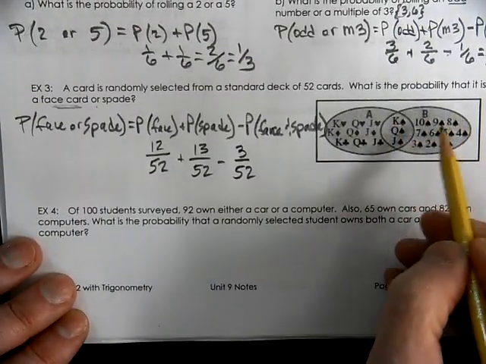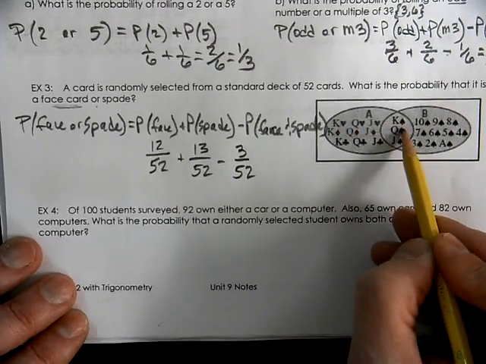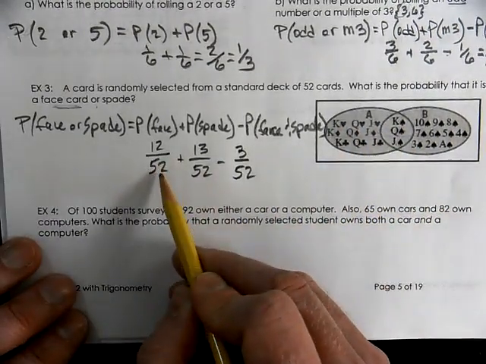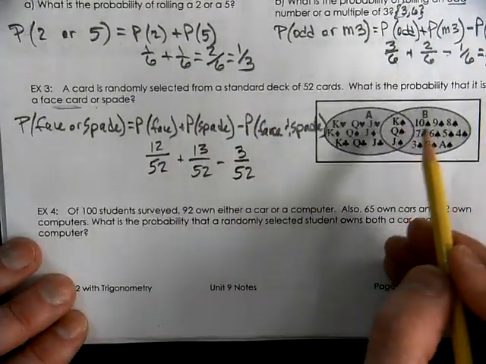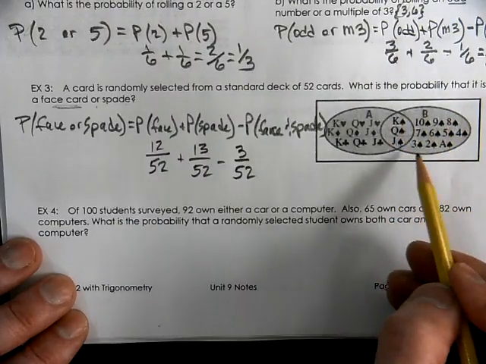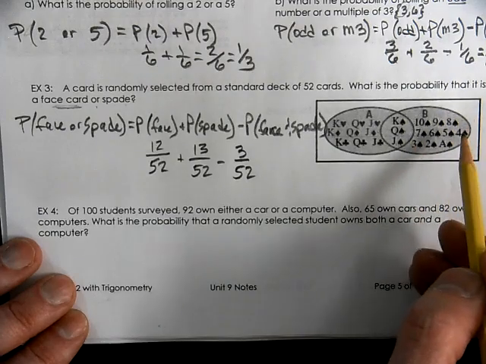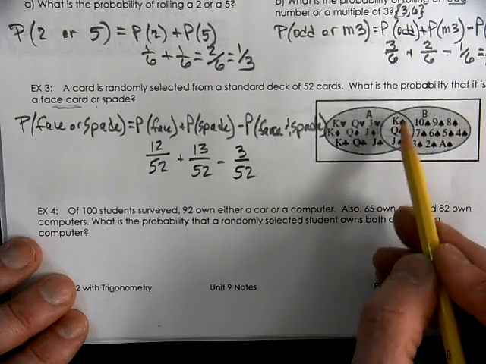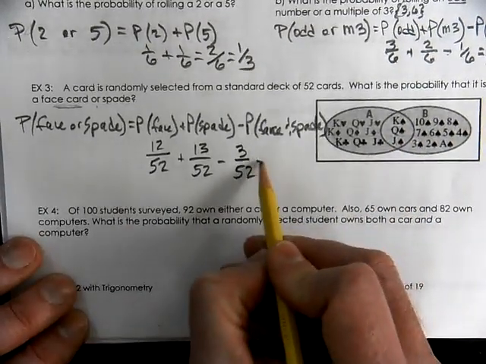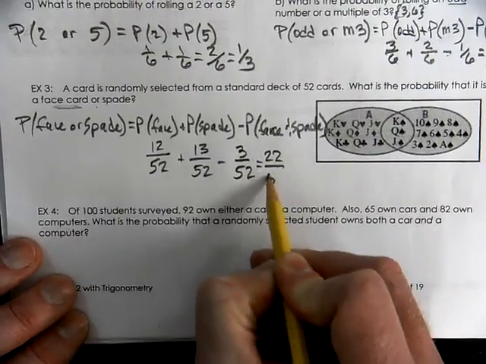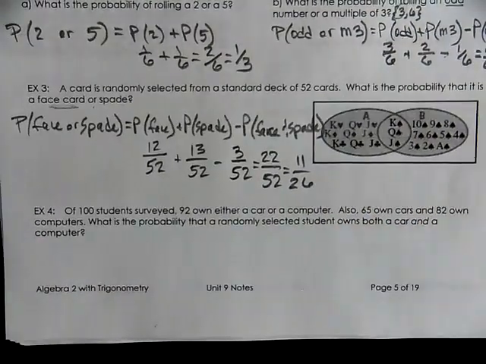The Venn diagram supports this. 1, 2, 3, 4, 5, 6, 7, 8, 9, 10, 11, 12. There were 12 face cards out of the 52 total cards in a standard deck. Of just the spades, there are 13 of them here. How many of them are overlapping? It would be 3 of them. So this makes 22 out of 52, which can be reduced to 11 out of 26.